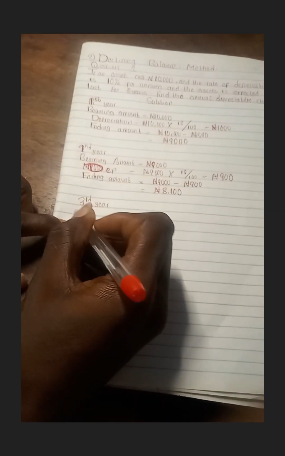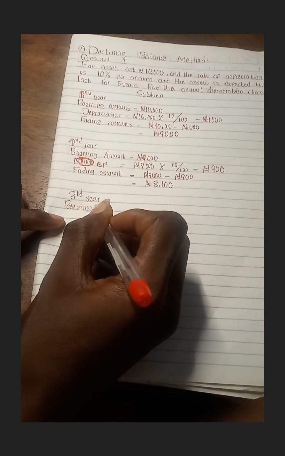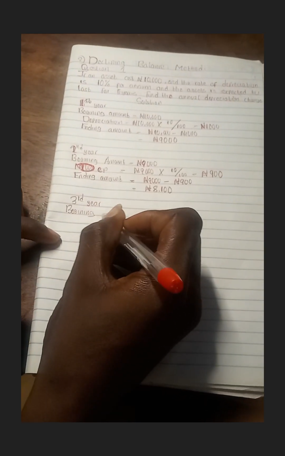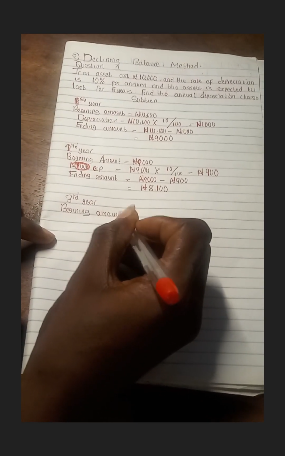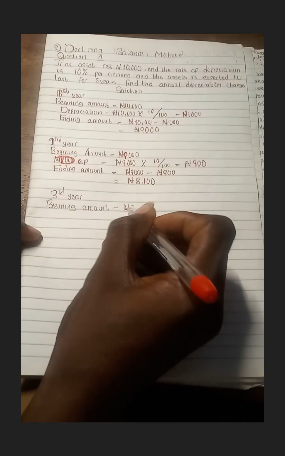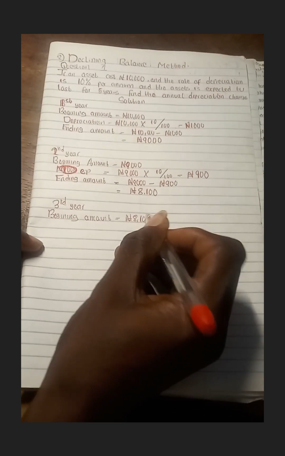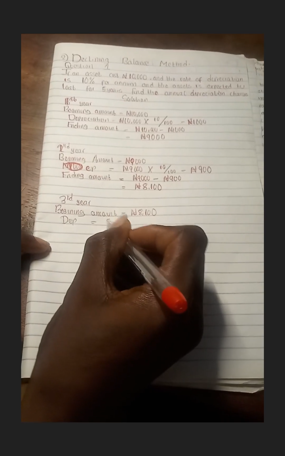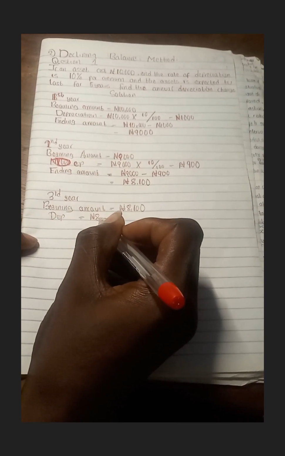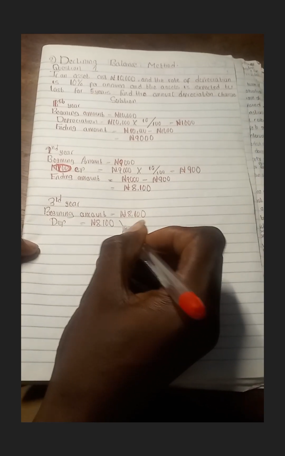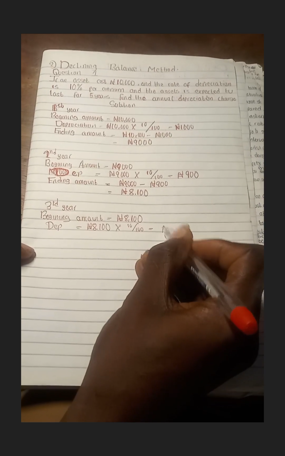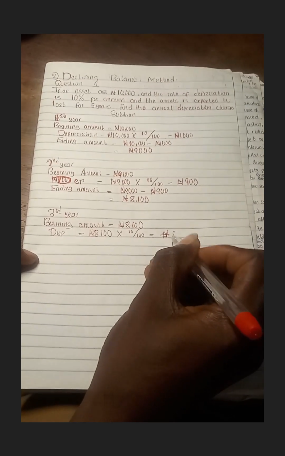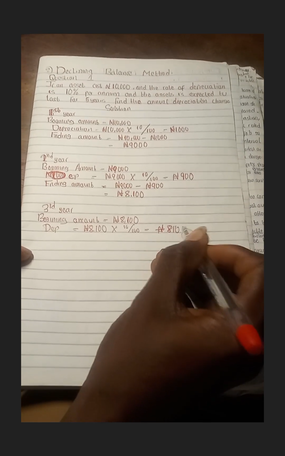Now the third year, the beginning amount for the third year is 8,100 naira, and the depreciation is 8,100 naira multiplied by 10 over 100, which will give us 810 naira.